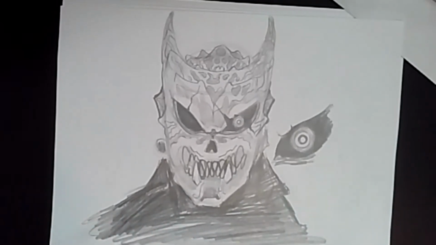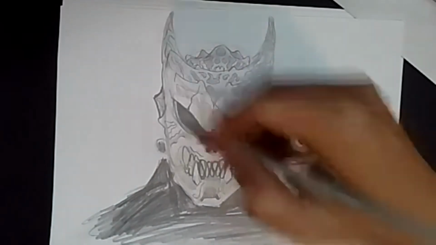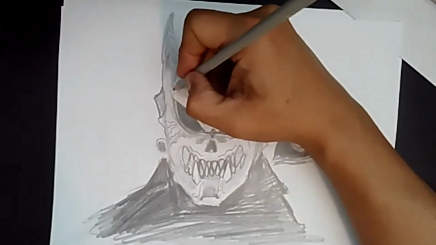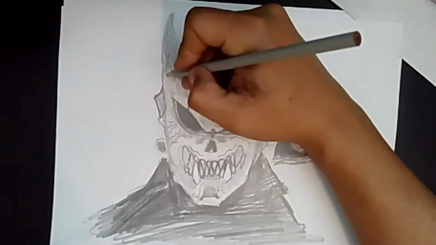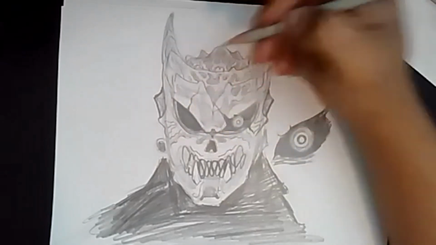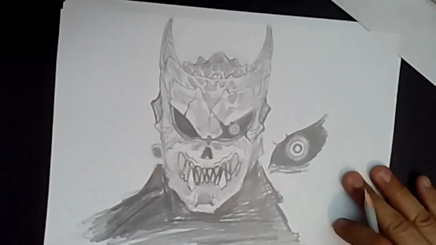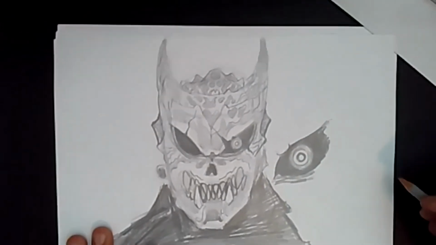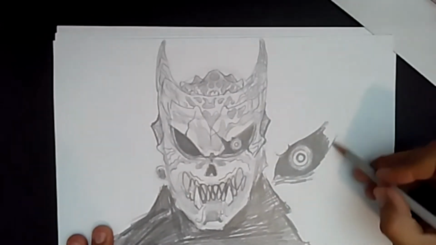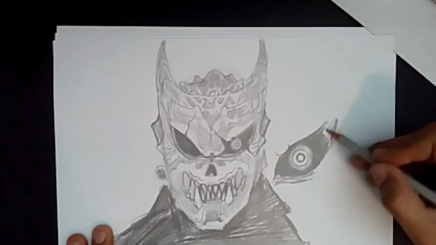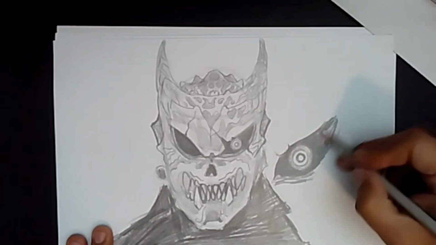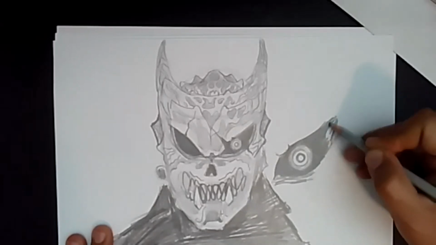I think that's not too bad. There's a little more details and stuff in here. And this eye would definitely go further back up like that. Yeah, if I were to draw it bigger, you could get more detail on it if we spend more time on it.